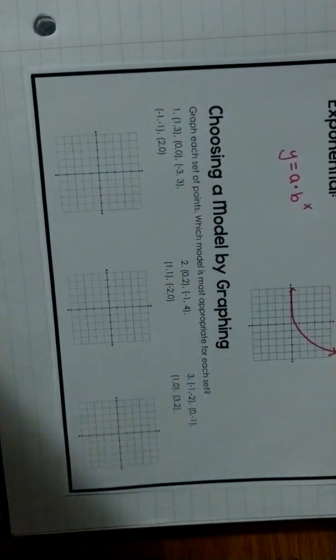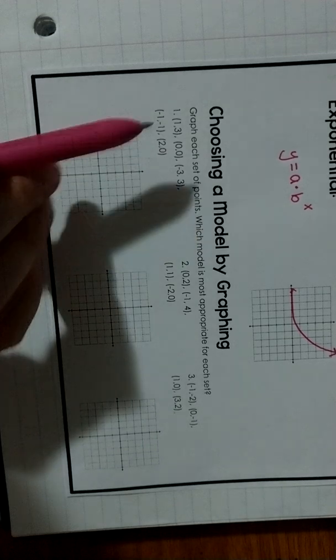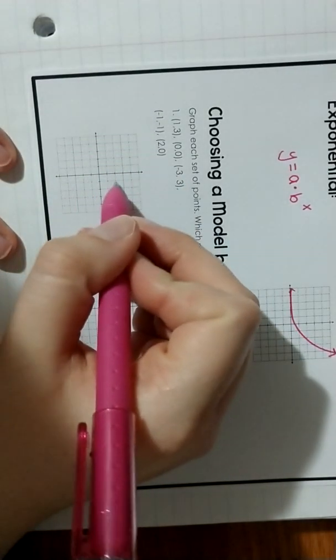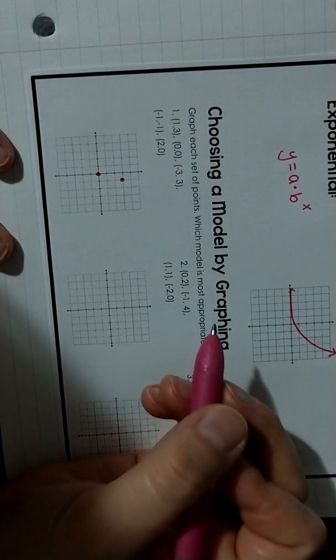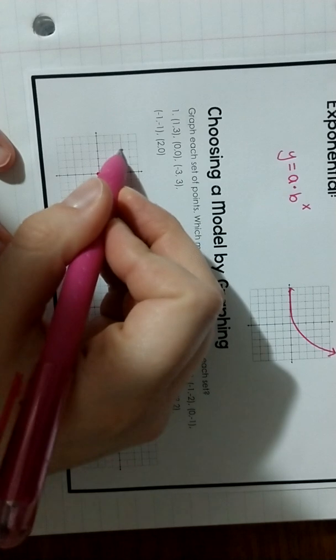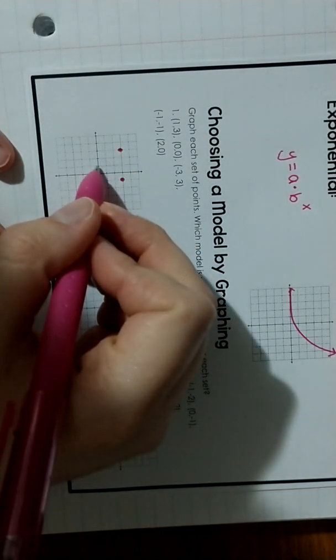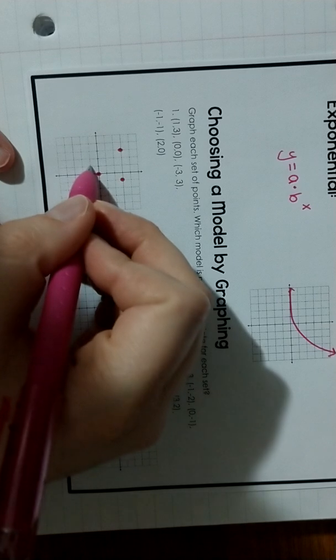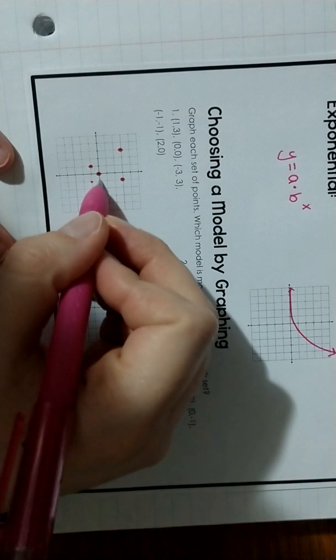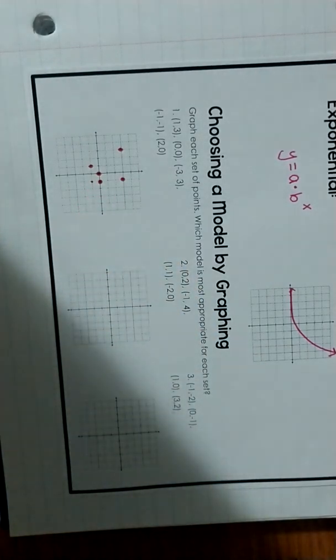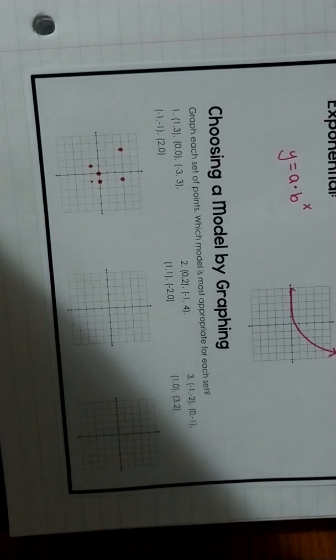So this first data set that we're graphing is this set of points. We're at 1, 3. We're at the origin 0, 0. We're at negative 3, 3. We're at negative 1, negative 1. And we're at 2, 0. Oops, 2, 0, my bad. So we're at 1, 3, negative 3, 3, 0, 0, 2, 0, and negative 1, negative 1.